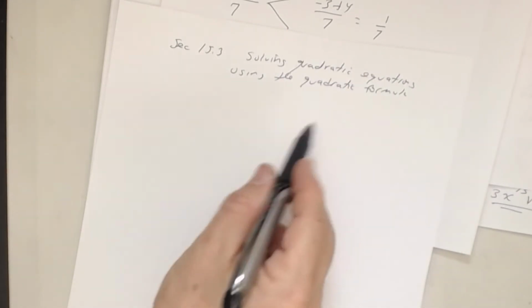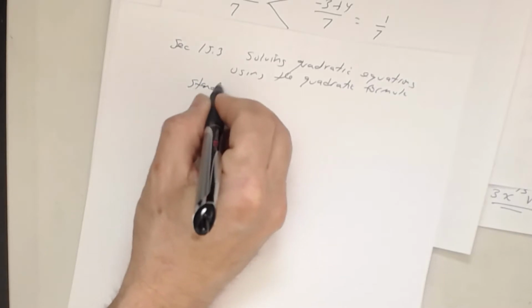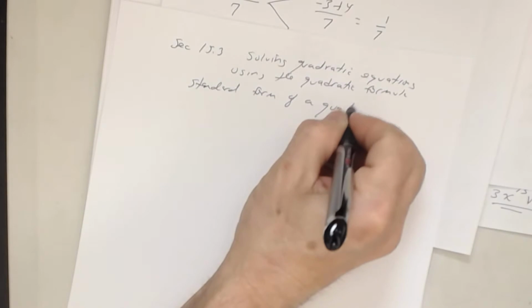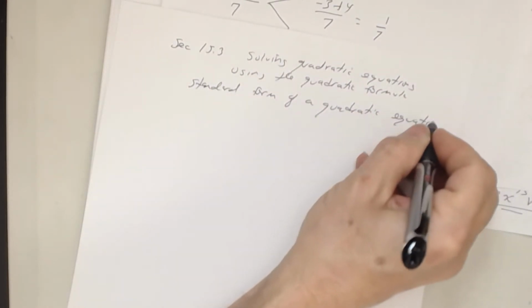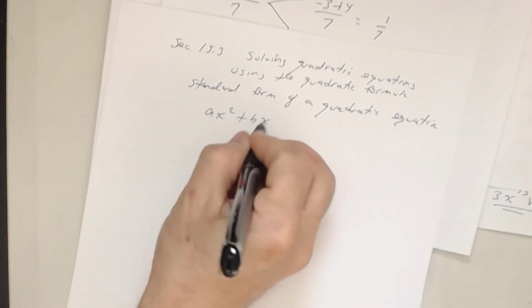Completing the square you're going to do next semester, so we're just going to give you the formula. So here's the formula for solving a quadratic equation by the quadratic formula. Remember, the standard form of a quadratic equation looks like this: ax squared plus bx plus c equals 0.